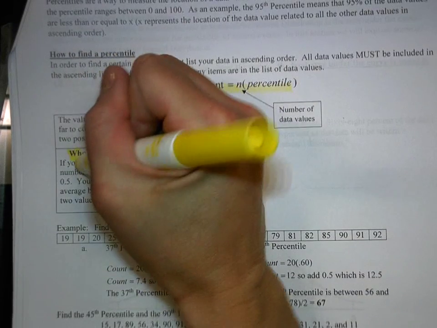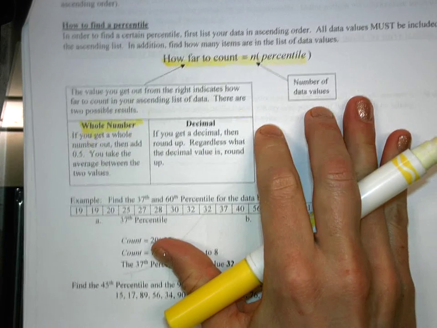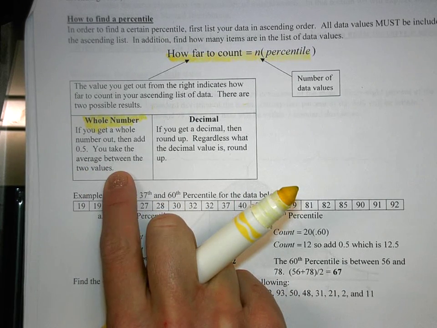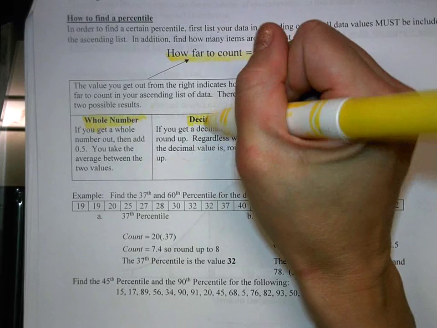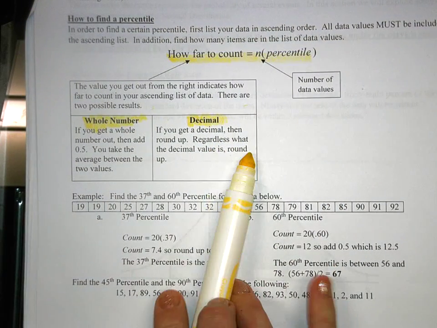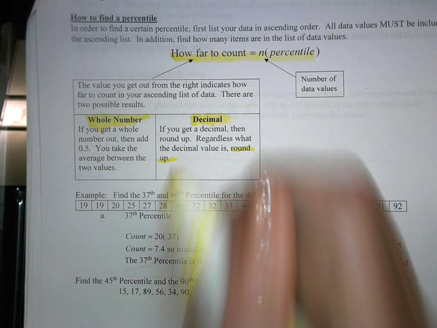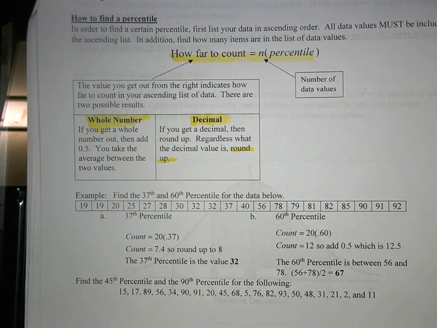If you get a whole number, then you have to add 0.5 to it, and you take the average between those two values. If you get a decimal, then round up. Regardless of what the decimal value is, you will always round up, and then you'll take that exact term. So if it's like 5.2, you round up to 6. If you get a whole value like 5, then you take the average of the 5th and the 6th number. Okay, that is how you do percentiles.